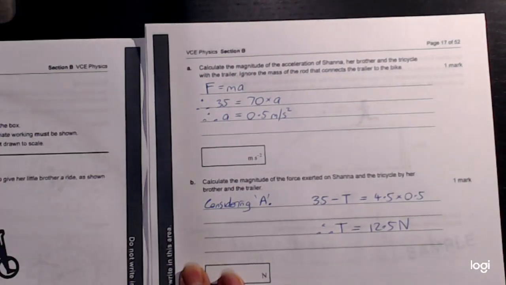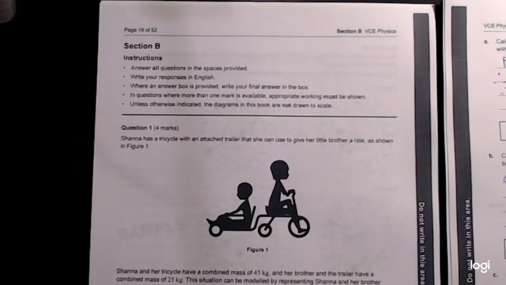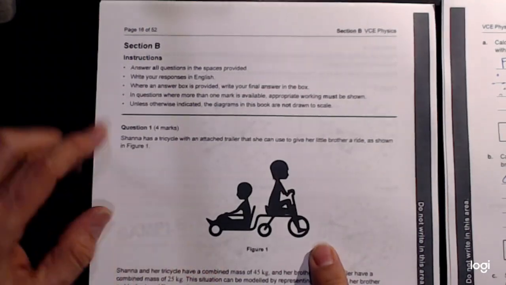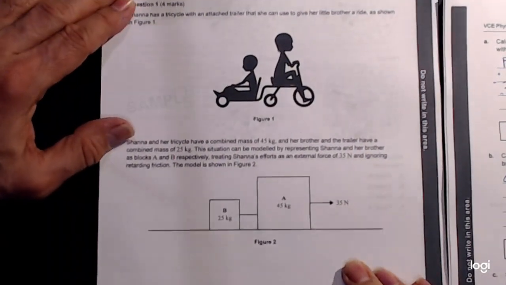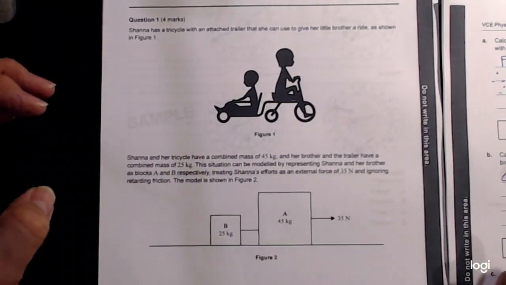I've completed this. There we go. Section B. Right, so the first question is a connected body question. And they've simplified the diagram here. You can read this. I'm assuming you have the test with you.